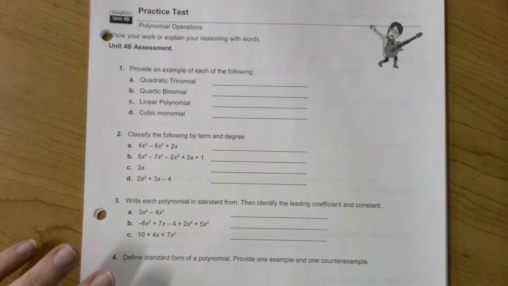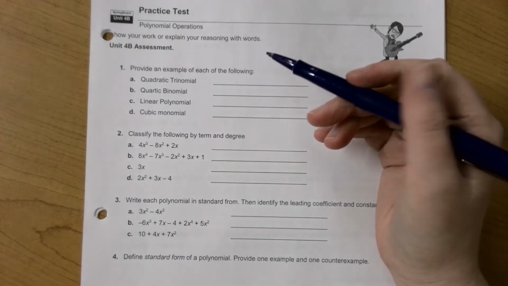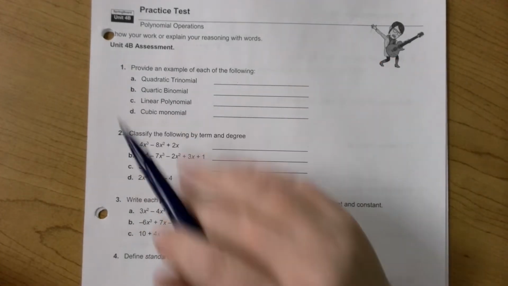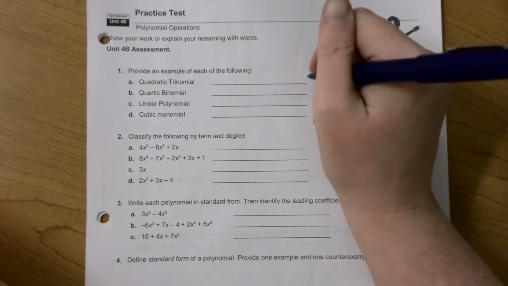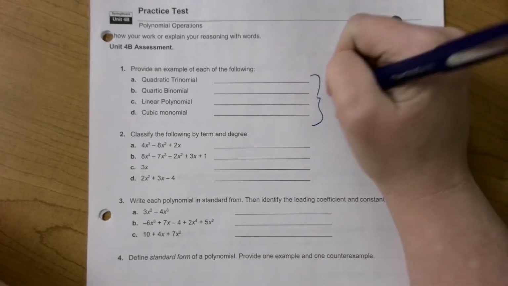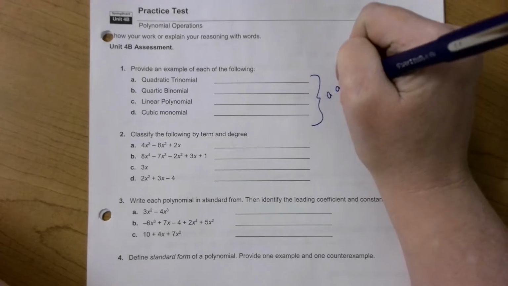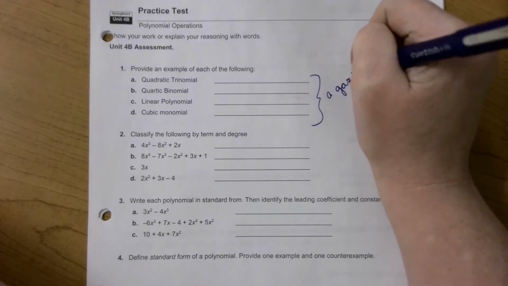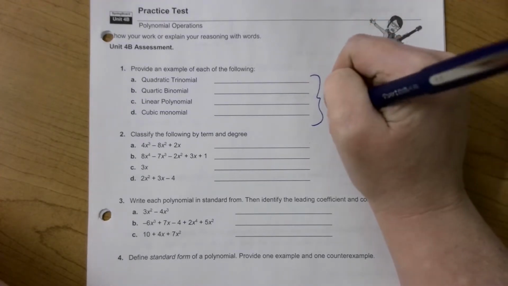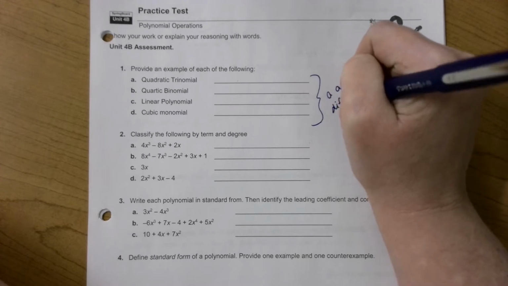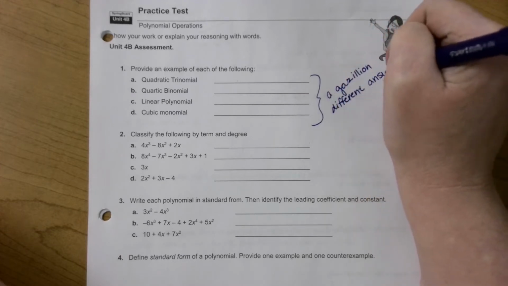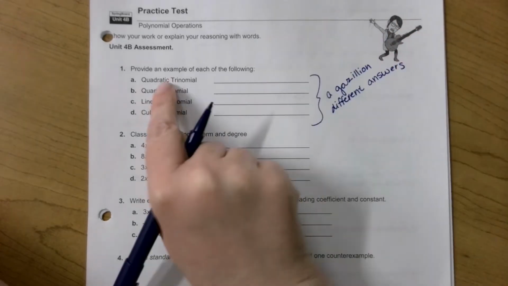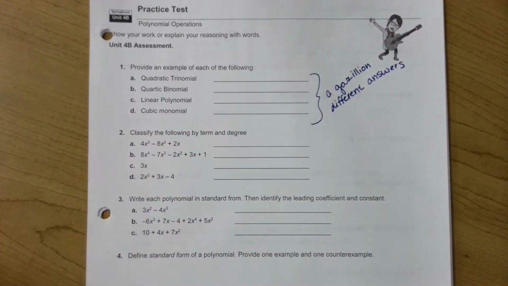So, number 1, provide an example of each of the following. So there are multiple answers here. Like, there's a gazillion different answers. So you are going to come up with your own, or I guess we can come up with some together. I guess not really, because I'm here by myself.